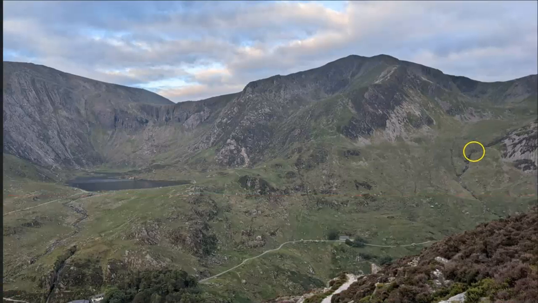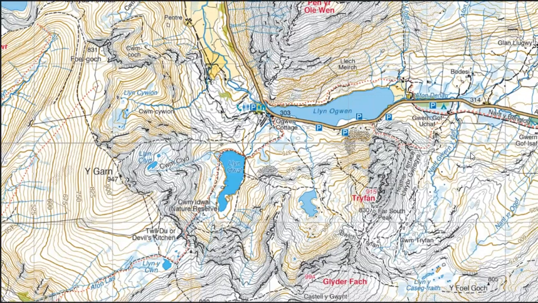This week we're in Eryri, Snowdonia, and I've got a photograph with a feature highlighted on it. It's this stream bend here in the yellow circle, and I simply want to know whereabouts on the map that feature is and what elevation it is. And then can you work out where I was stood when I took the photograph?